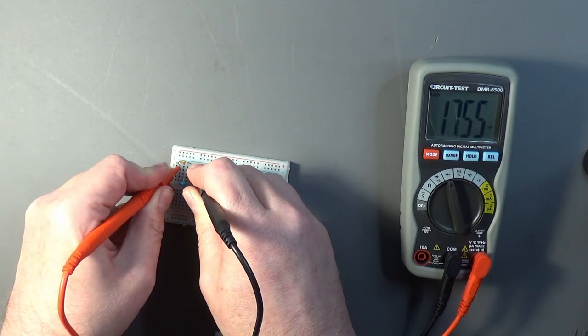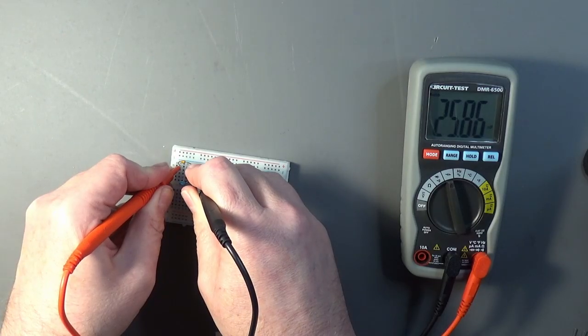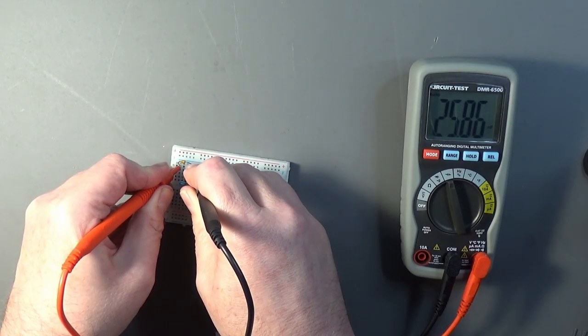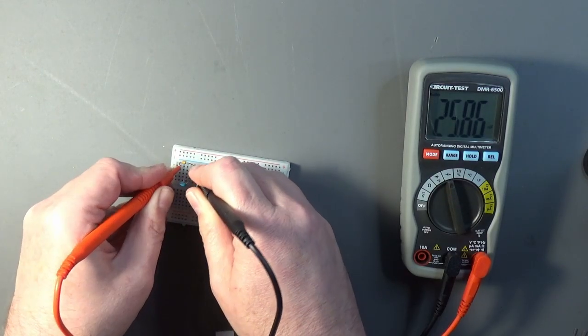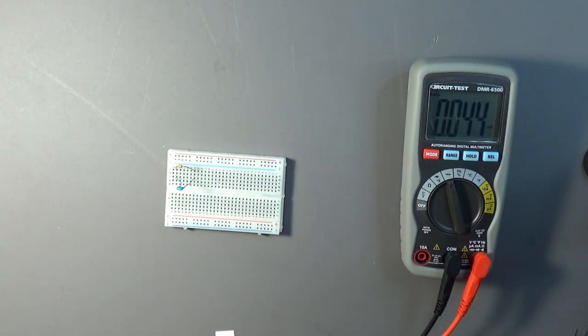Let's try that again. About 25 nanofarads. So in this case, they were in parallel, so they just added up. The networks work kind of the same way as resistors do, except they're flipped. If they're in parallel, we simply add the capacitance, and if they're in series, we have to do the 1 over the capacitance little trick.